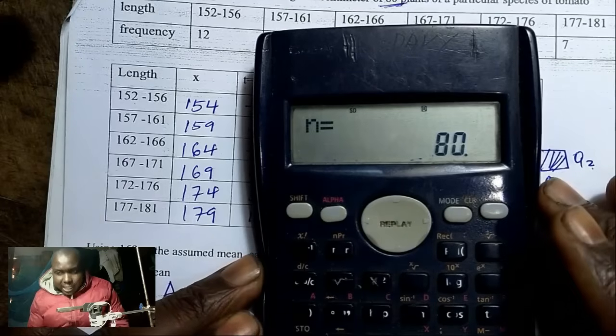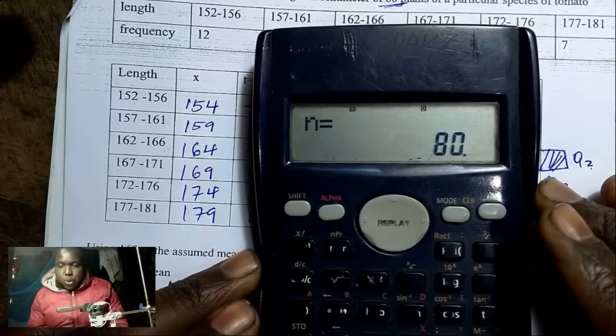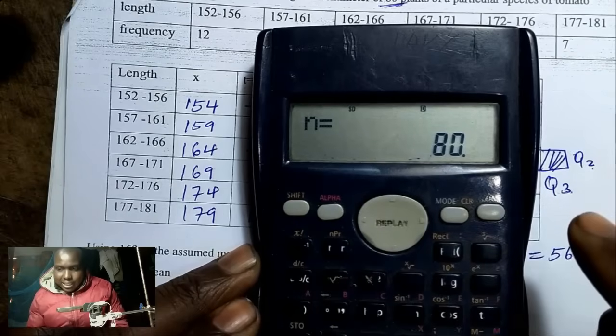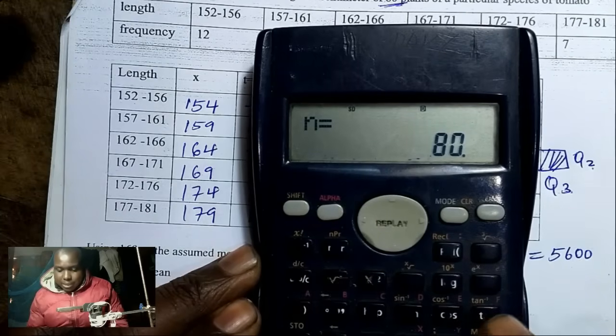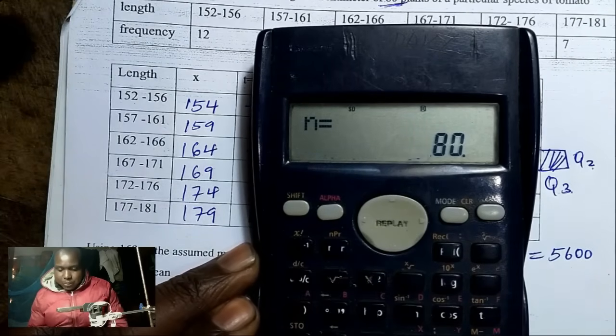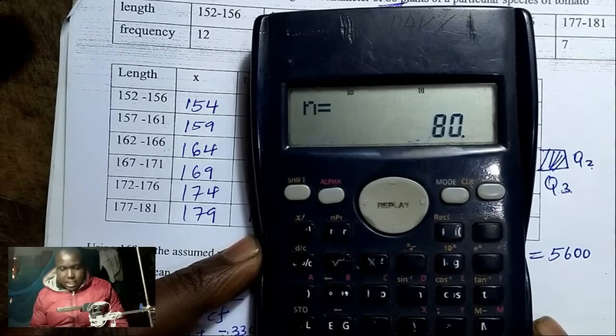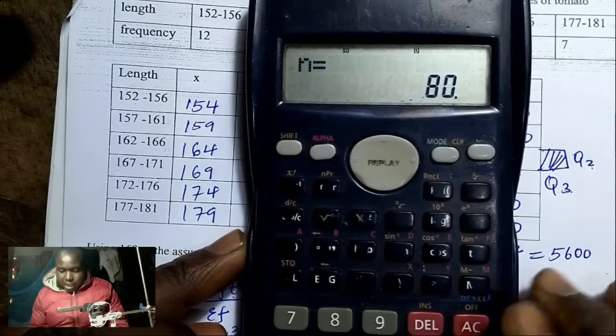In case you enter wrong data, you need to reset the whole thing and then go to SD. Don't repeat without resetting because it will add to the memory. You reset. That is the important information. So next, we can now check our results.